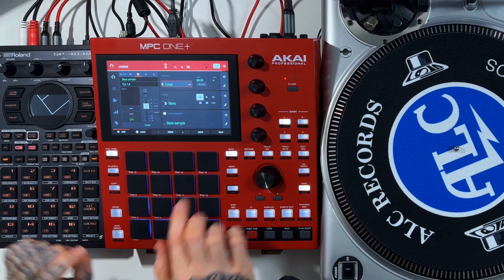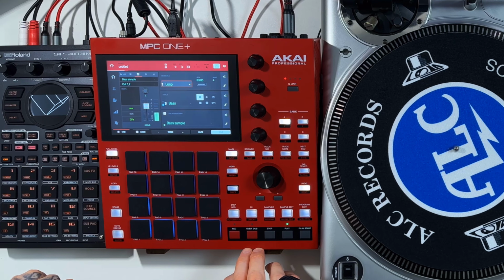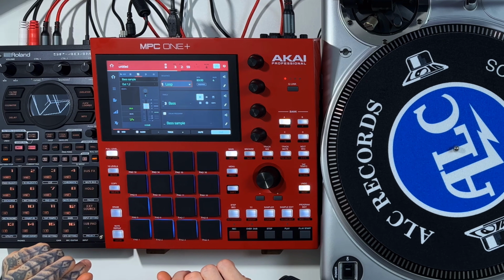And that kind of fits pretty well. If we just solo that for a second, we can take a listen. I think that'll be good enough for this example.